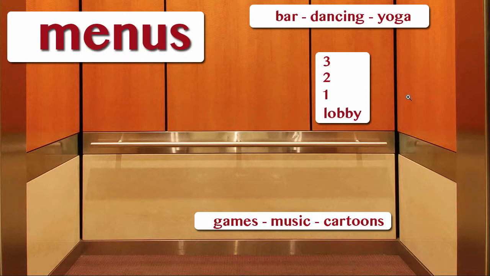And generally speaking, notice I have your basic menu. We're in the elevator of the hotel, and sure, in the elevator we always see this: lobby, first floor, second floor, third floor. Sure, we want people to be able to get to those places, but what about special places we want people to be able to go? To the bar, dancing, yoga. Maybe that's going to be a separate menu altogether. And what about for the height challenged people that will use these menu items down here by the floor? Maybe the games, music, and cartoons.